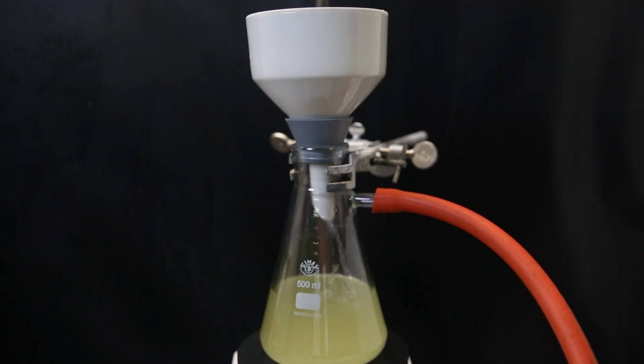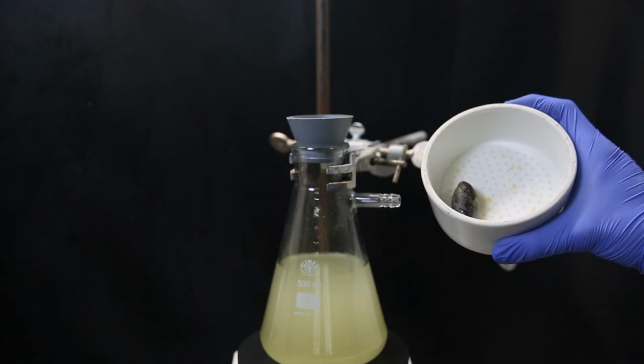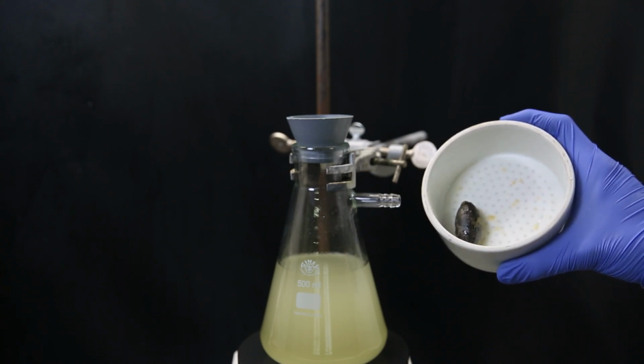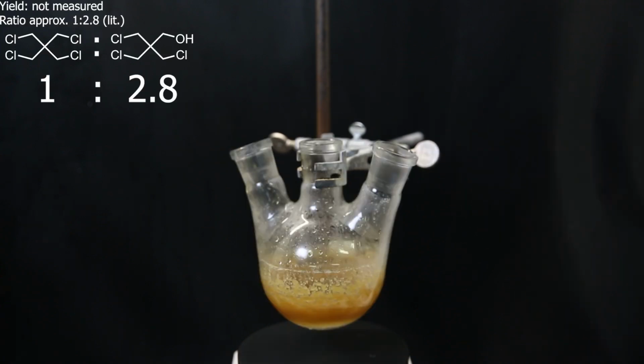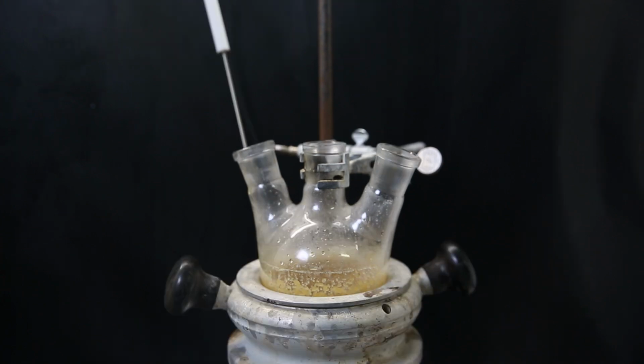The product seems to be very sticky, and it is sticking to the bottom of the flask. Only a very little bit made it onto the filter, but it's okay, and I will just use the flask with the product like this for the next step. So the solid contains a mixture of the tetrachloro and trichloro product in an approximate ratio of 1 to 2.8. But for the next reaction, it is only the trichloro product that is doing something, and the tetrachloro is unaffected.